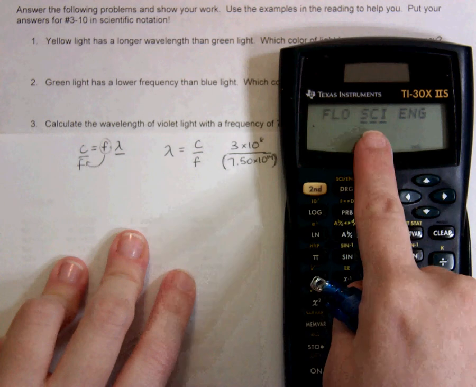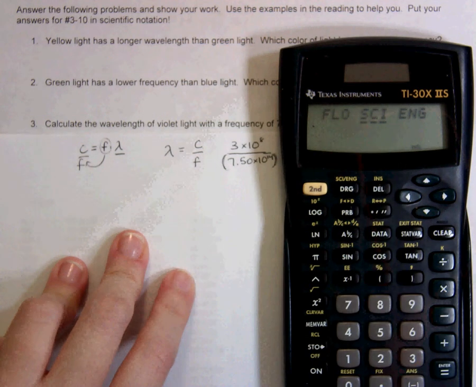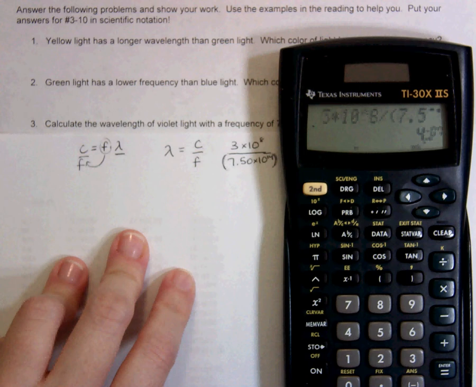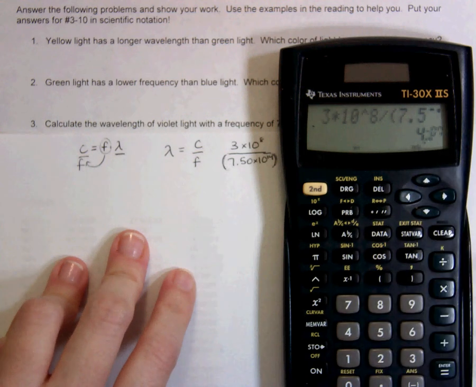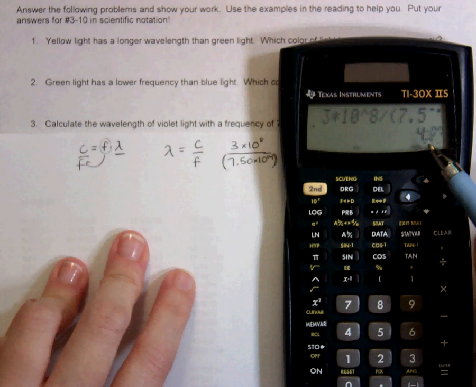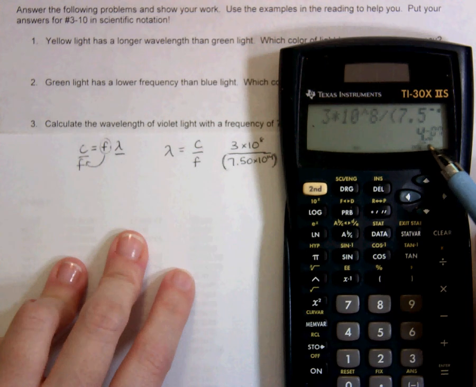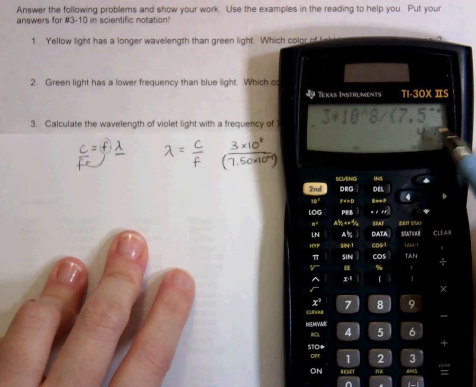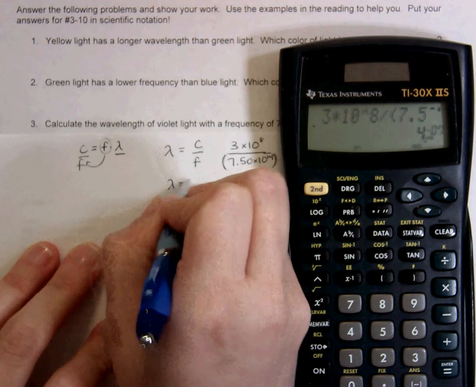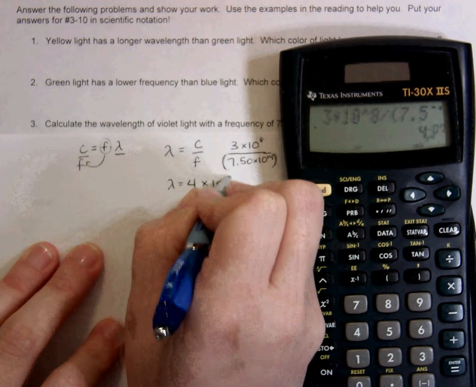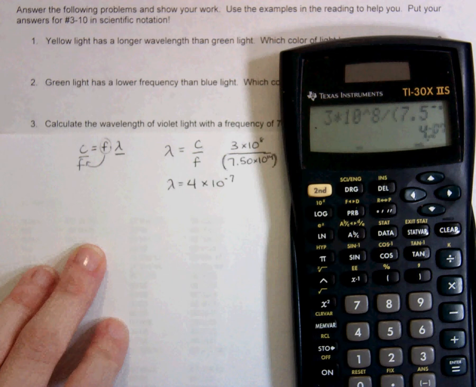When SCI is underlined, that means it'll be in scientific notation mode. Hit enter, and your answer will come out in scientific notation. And it's exactly what I just told you. It would be 4 times 10 to the -7th. You can ignore the 0. So our answer for wavelength is 4 times 10 to the -7th.